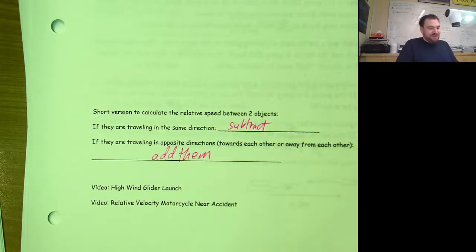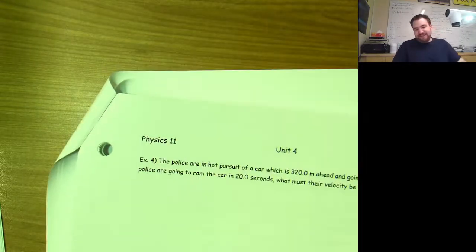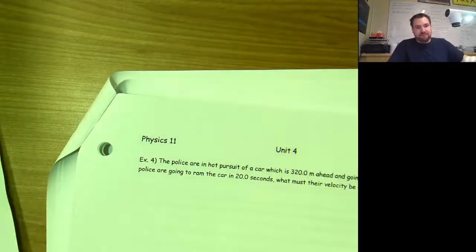Would you like to watch relative velocity motorcycle near accident? Okay, let's find relative velocity motorcycle near accident.